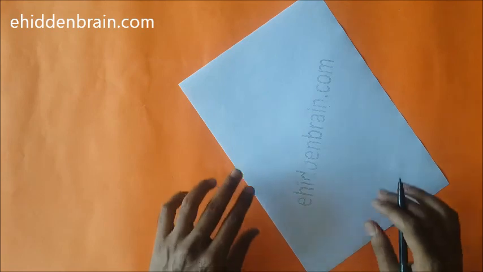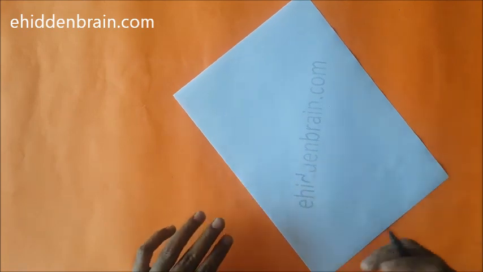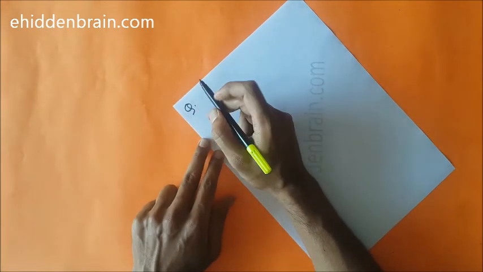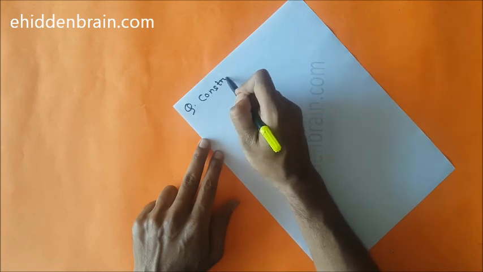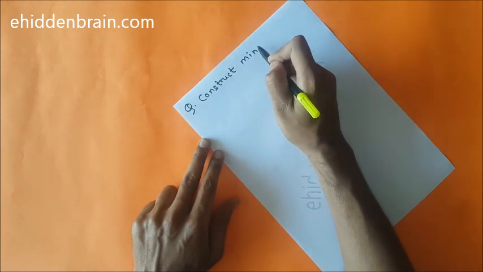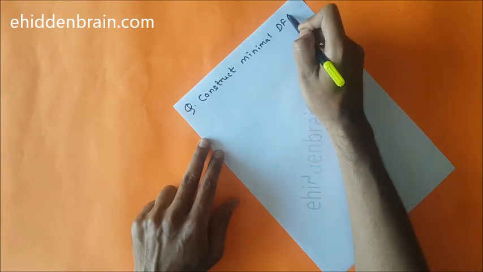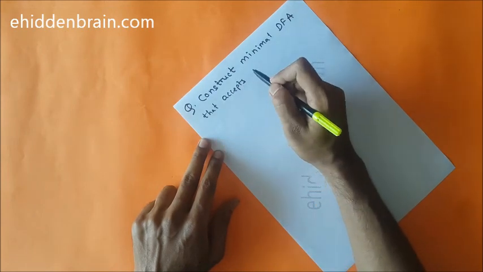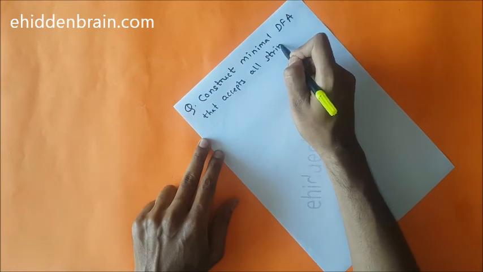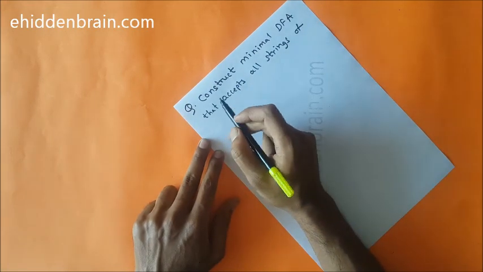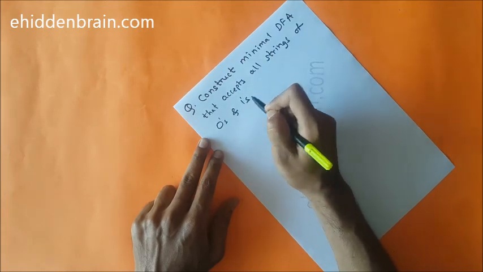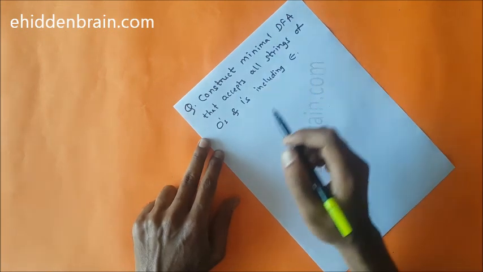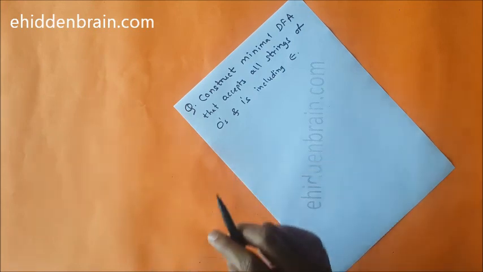Today we'll see how to construct a DFA, because DFA construction is a little bit complex and an interesting job, I can say. So let's say the first question: construct a minimal DFA that accepts all strings of zeros and ones, including epsilon. So now let's try to understand this question first of all.